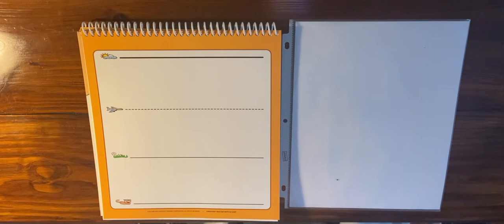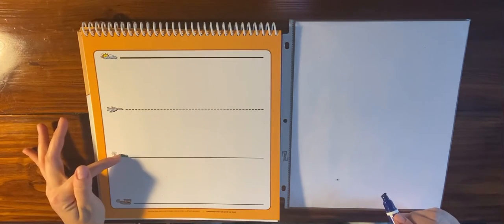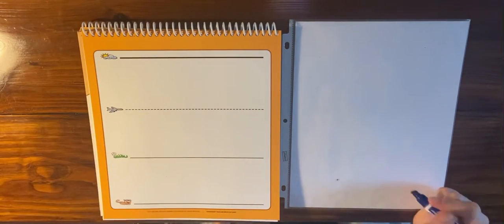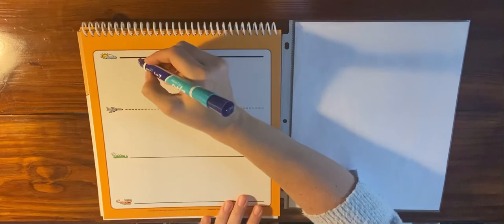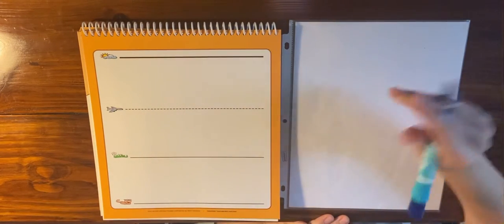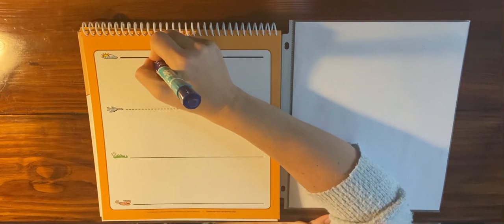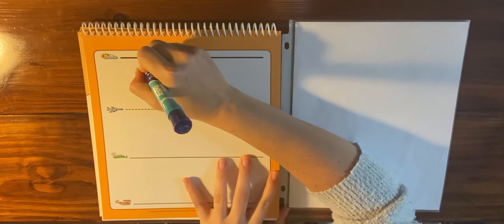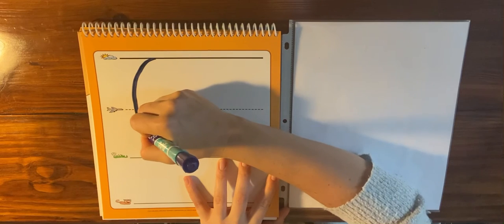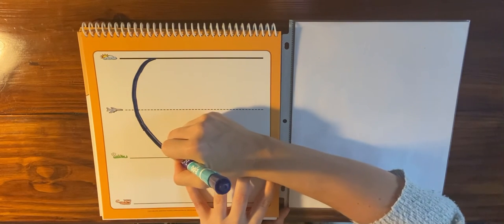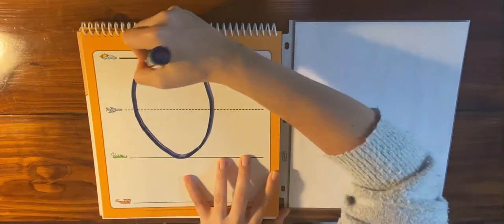So for our capital O, it will stay between our skyline and our grass line. O is kind of like the shape of an oval, and it is made with curved lines. So for our capital letter O, we are going to start up on the skyline, and we're going to curve all the way down, kind of make like a rainbow shaped curve all the way to the grass line. We're going to touch the grass line, and we're going to curve all the way back up to the skyline.